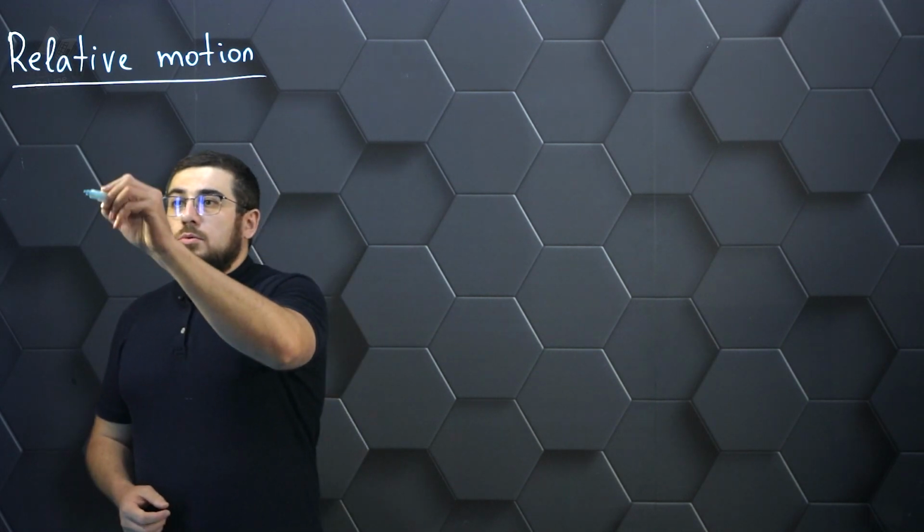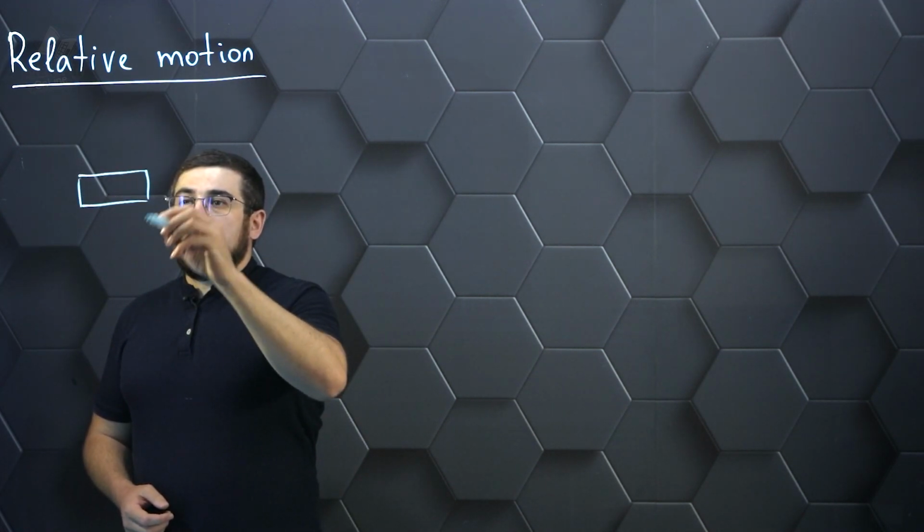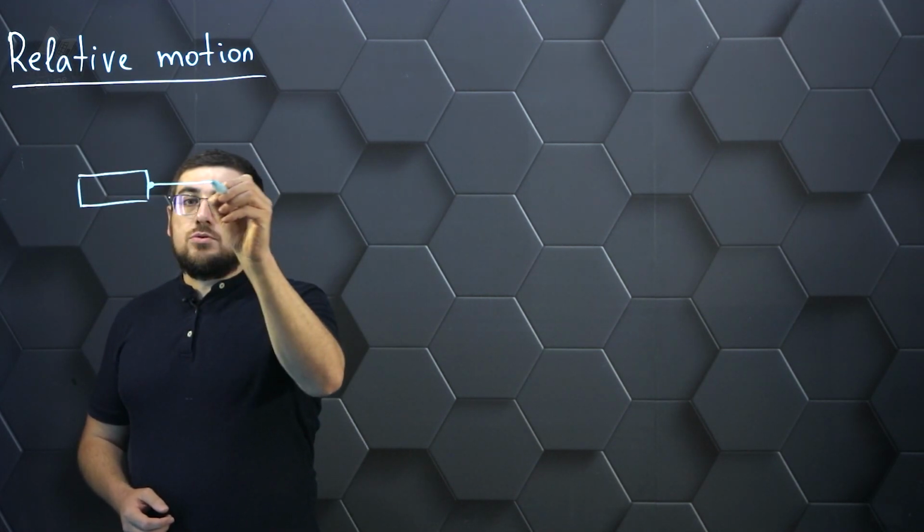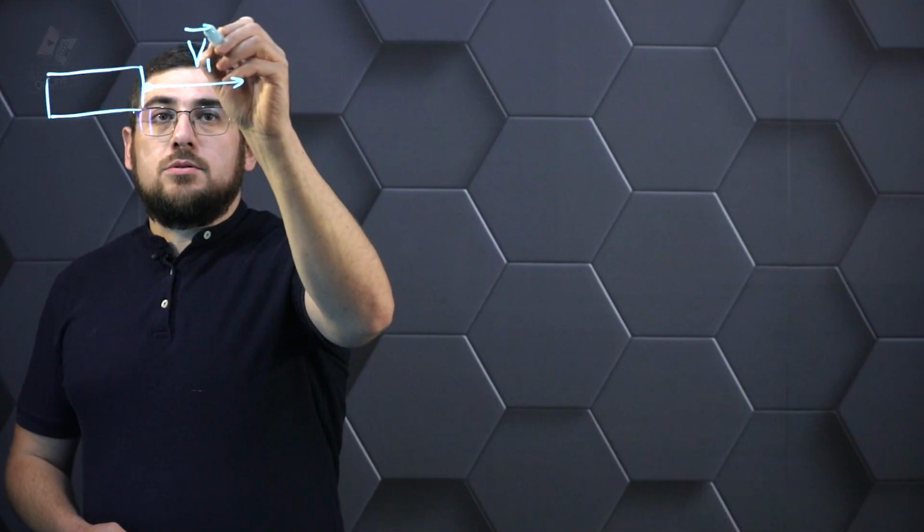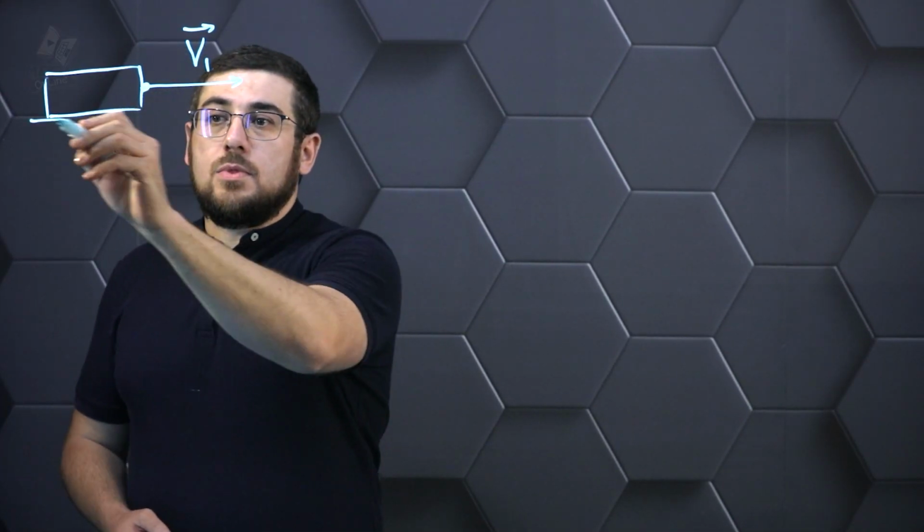In order to understand how this phenomenon works, we must study the law of addition of velocities, which was introduced by Galileo Galilei, and which is the basis for solving problems on this topic. Let's look at it with an example. Suppose we have an automobile that is traveling at some velocity, v1, in a given direction on a road.